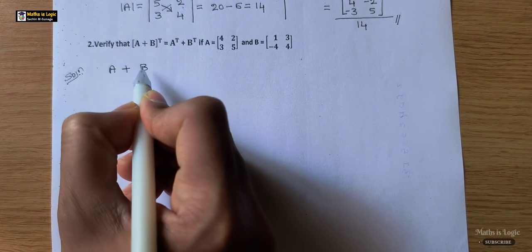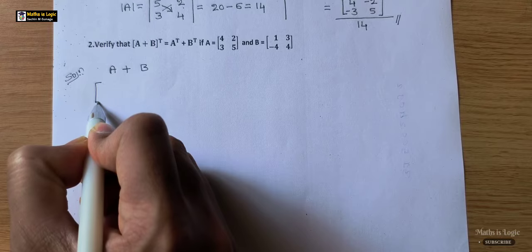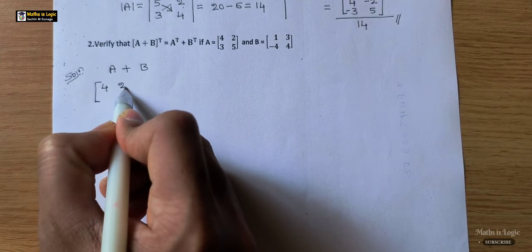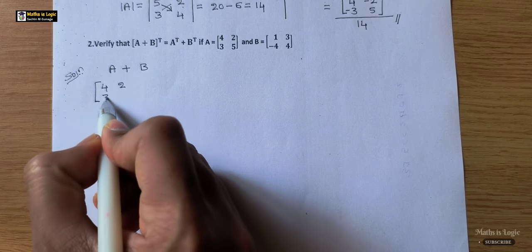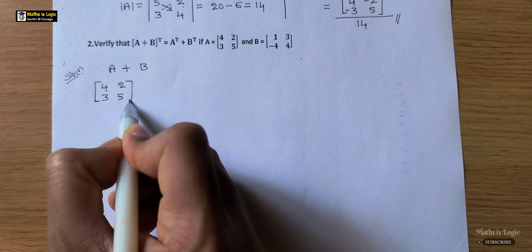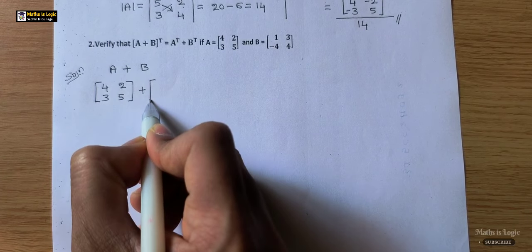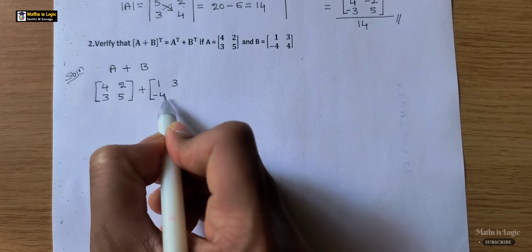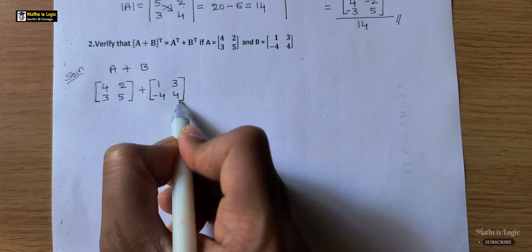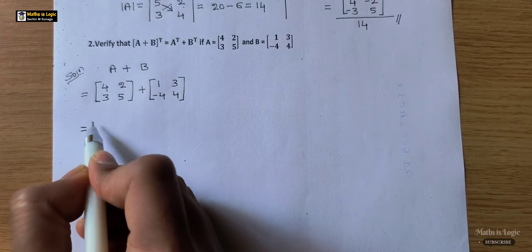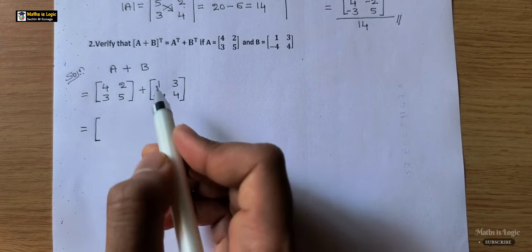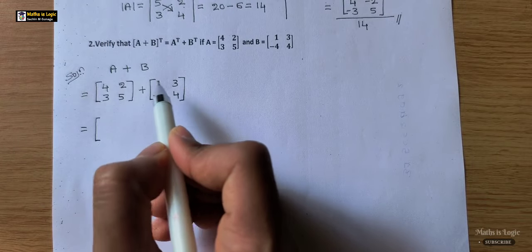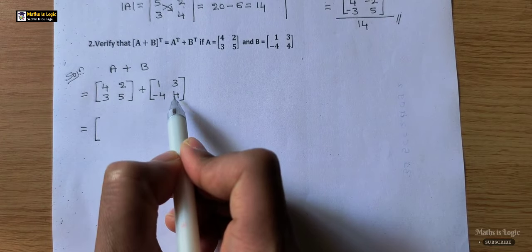A plus B. So first write A value. What is that A value? 4 2 3 5 plus B value. So what is that B? 1 3 minus 4 4. Next, which is equals to, now the rule is add first element with first, second element with second, third with third, fourth with fourth.